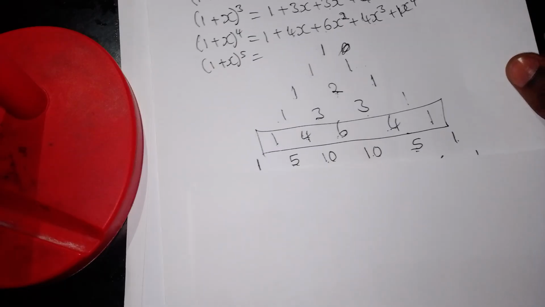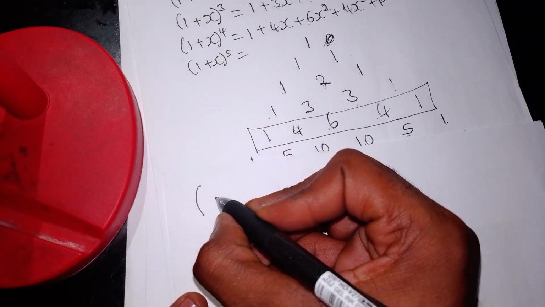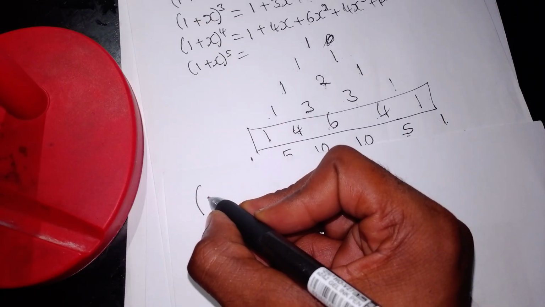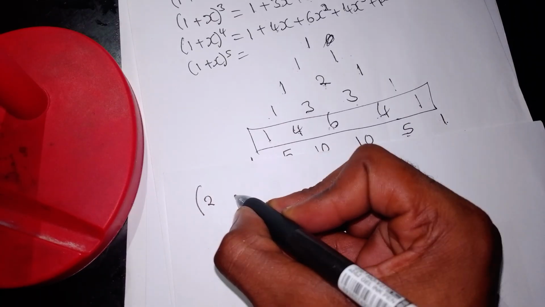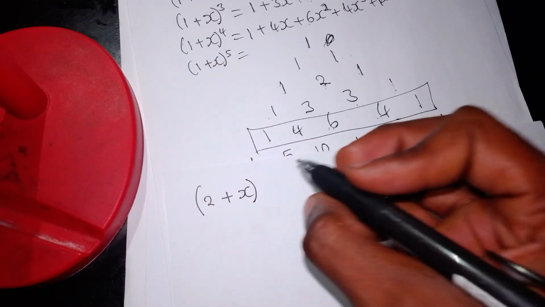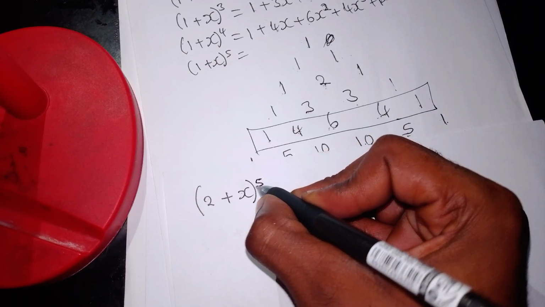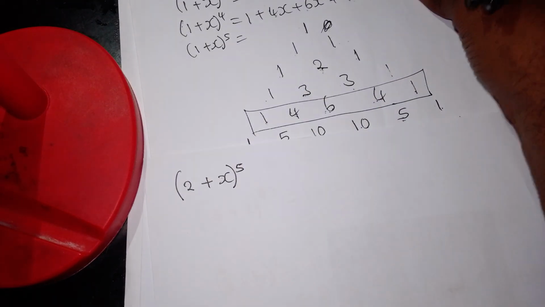Let's say I'll make it as easy as possible. Let's say we have something like (2 + x) raised to the power 5, I can use a 5 because we haven't used the 5.